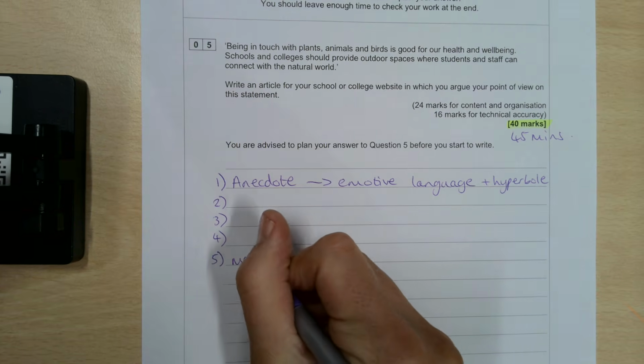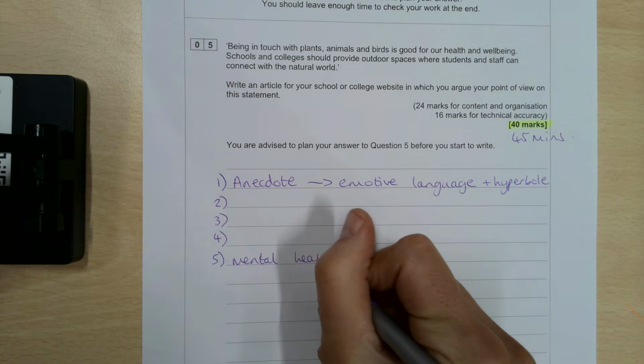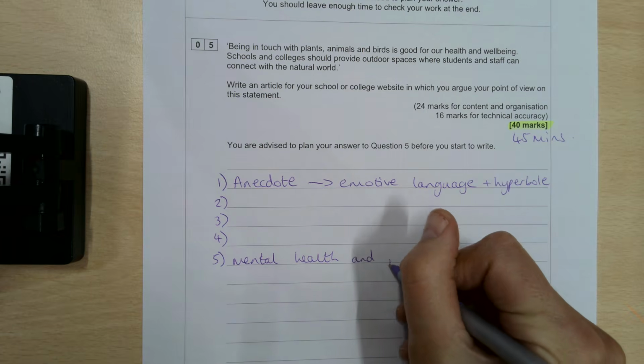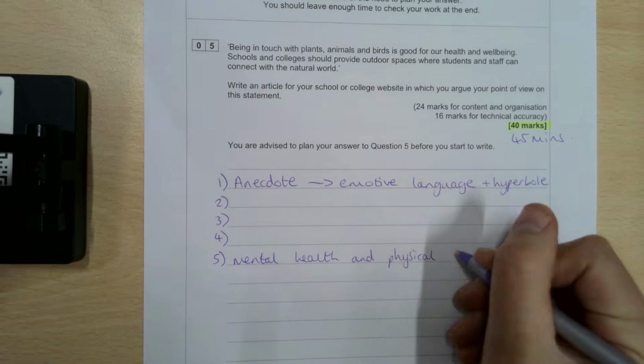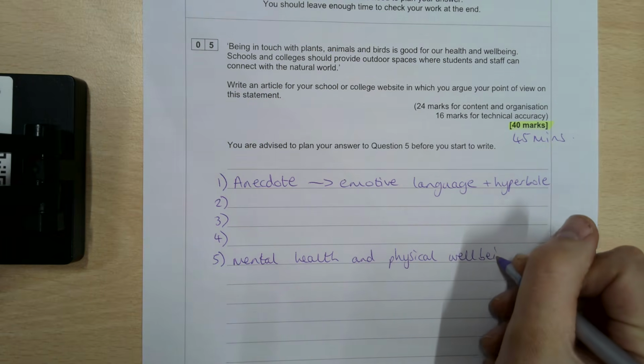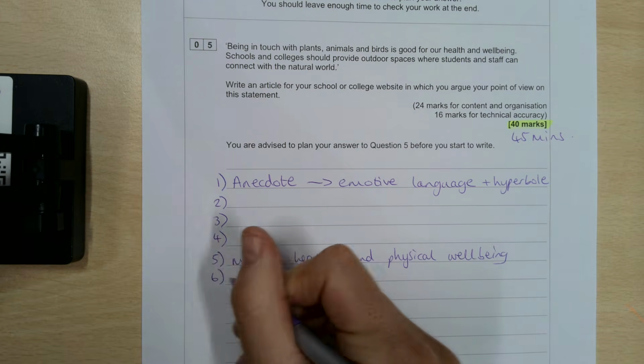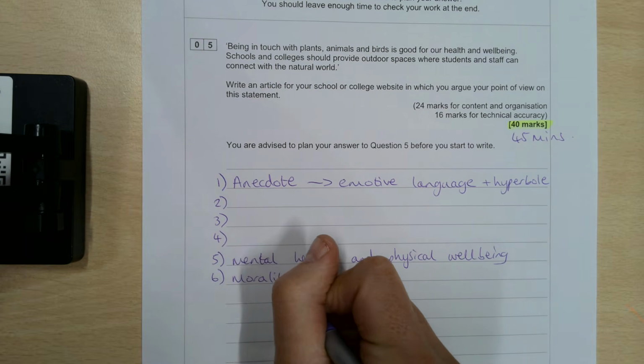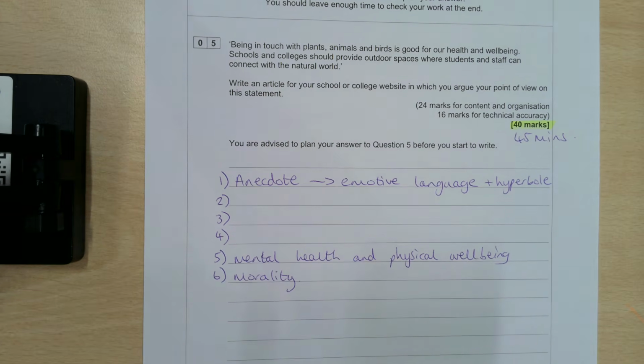5 is always going to be your mental health and physical well-being, because I don't think there's ever going to be a question that doesn't cover those things. And paragraph 6, you're going to base it on morality. So basically, what is the morally right thing to do in relation to the statement, and you arguing your opinion.